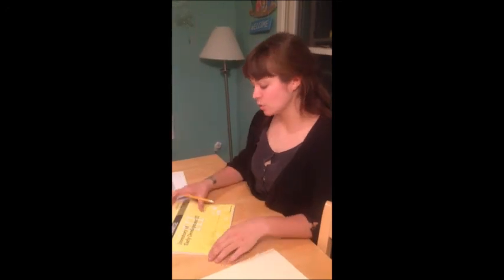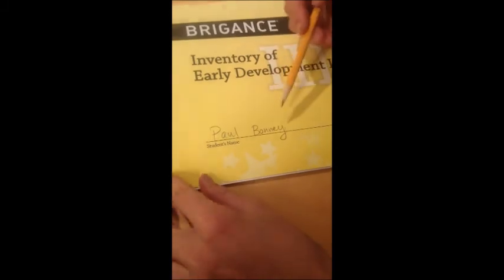Now that we've completed the assessment for Paul, we're going to go into our record book and make sure that we have all of the important information. We've got his name on the outside of the book, his name here under student's name, his birth date, and then in this row we've got the date of the test, the examiner, and as you can tell I've been marking with a pencil. For the first assessment you use a pencil, the second a blue pencil, and then a red, which you can find in the little tote that you'll get with your book.